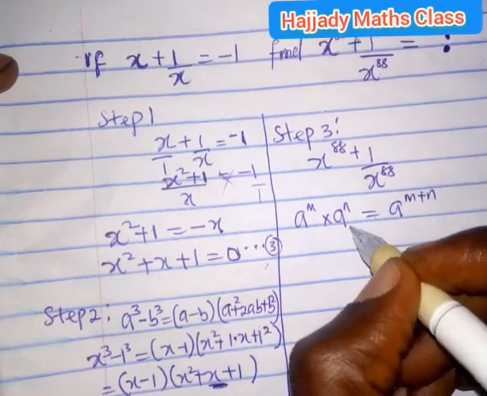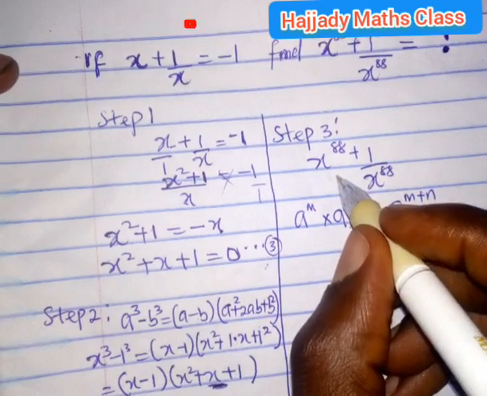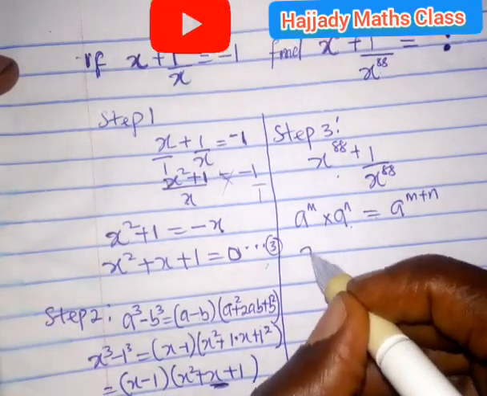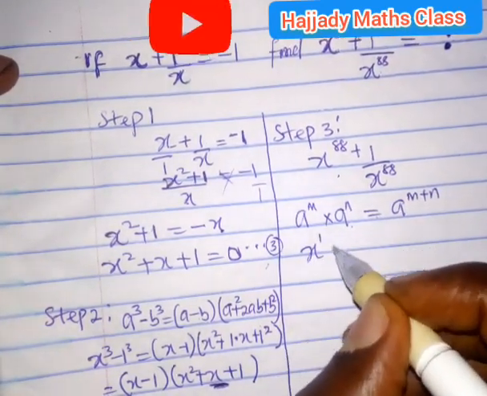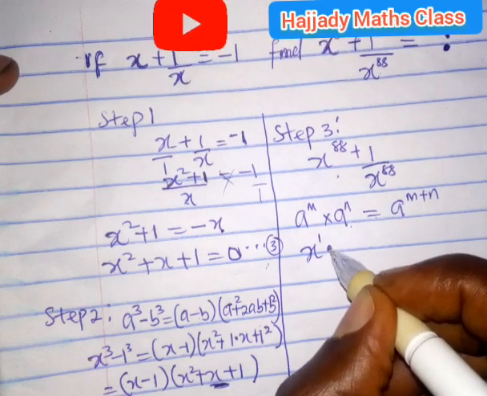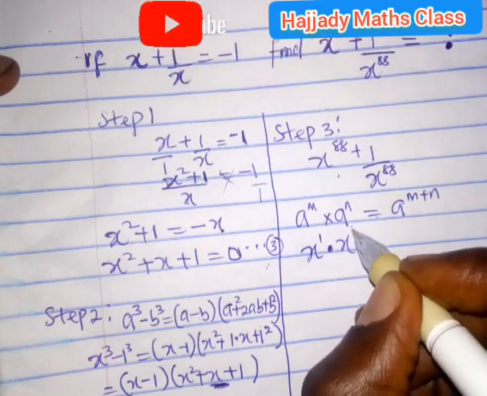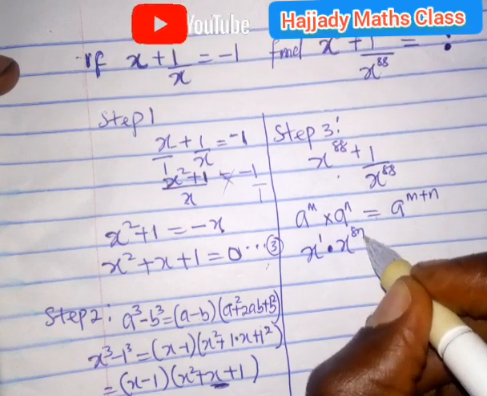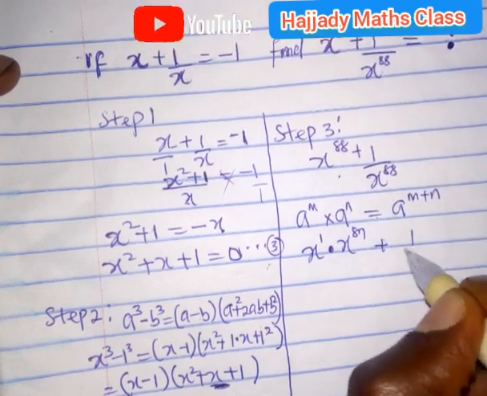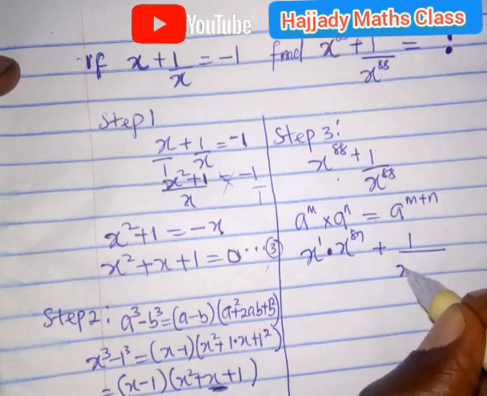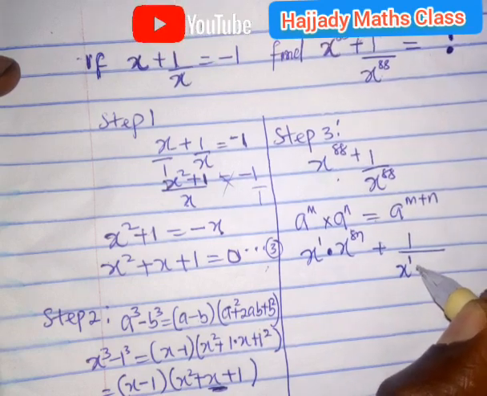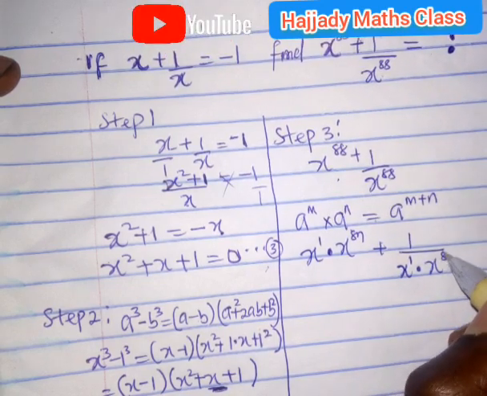We are adopting this to simplify further. So here we have x raised to power 1 times x raised to power 87, plus 1 over this. We are applying the same rule here: 1 times x raised to power what?